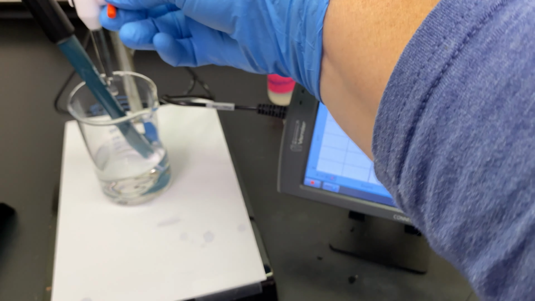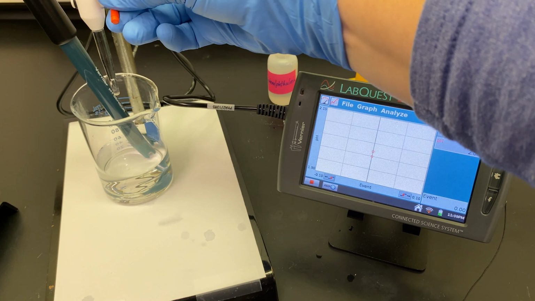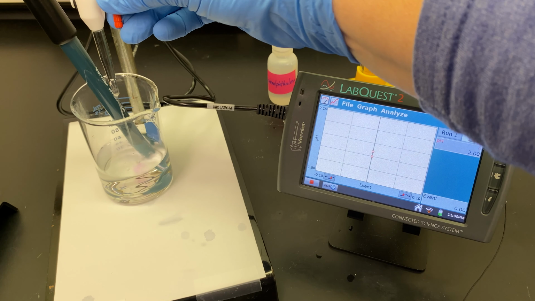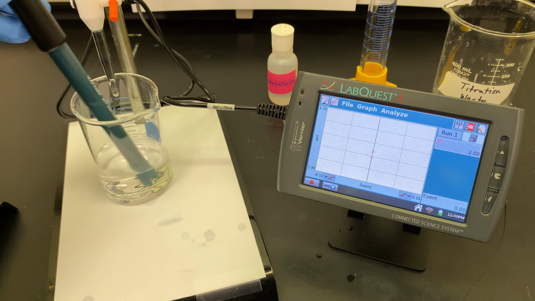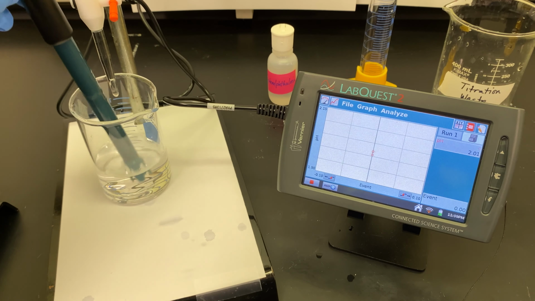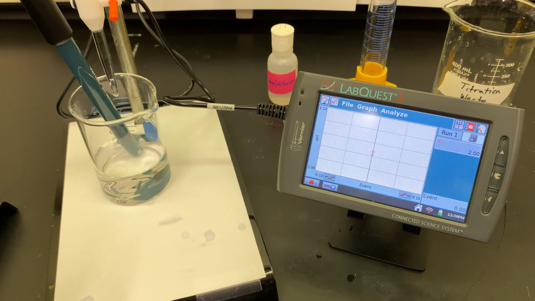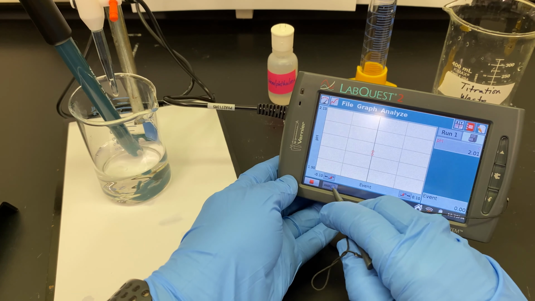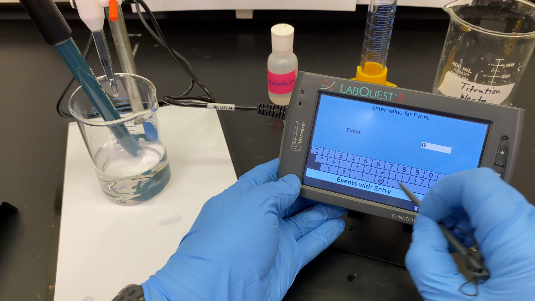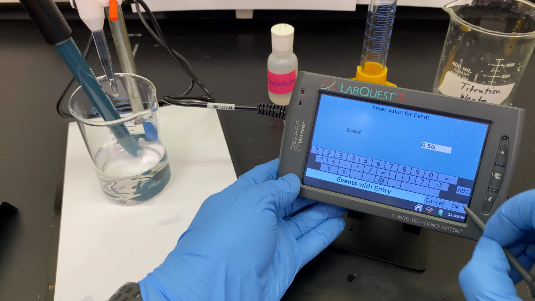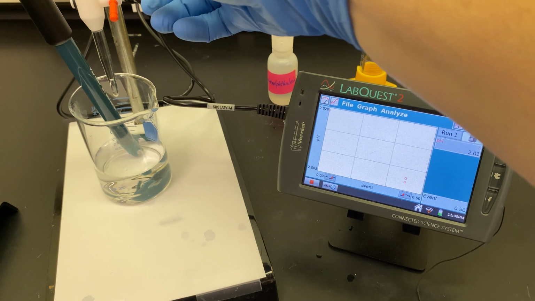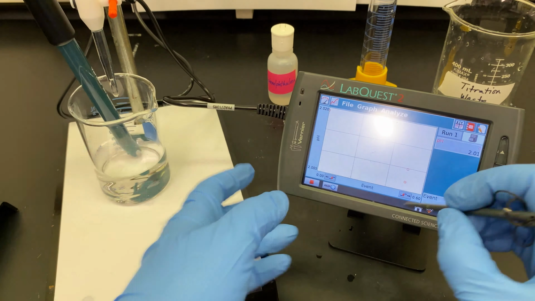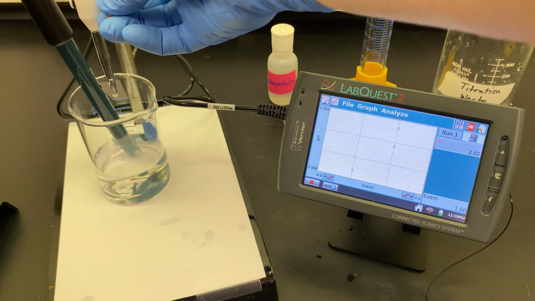Using a clean burette, add a small amount of your strong base to the beaker with your strong acid. Mix the solution with your pH probe. Record this new pH value by pressing the Keep button and entering the volume measured on the burette of the strong base added to the beaker. Continue this process until you have titrated through the equivalence point and a plateau has been achieved.